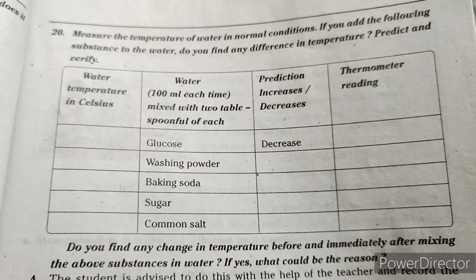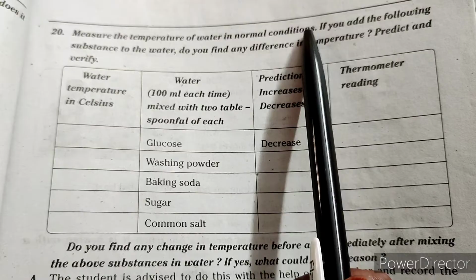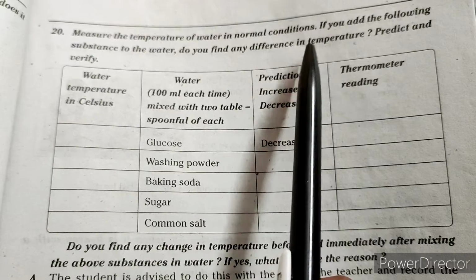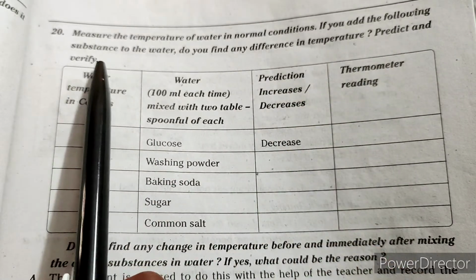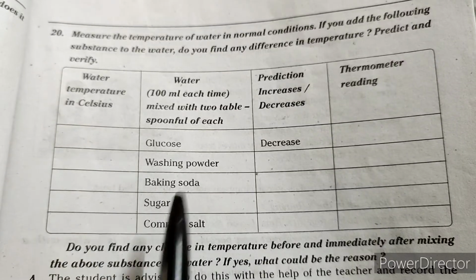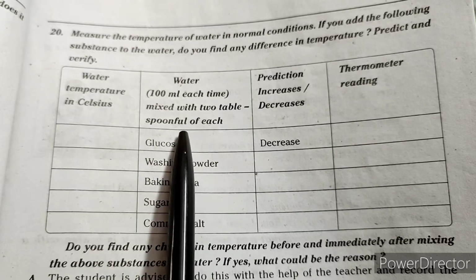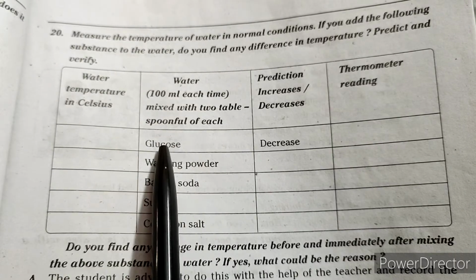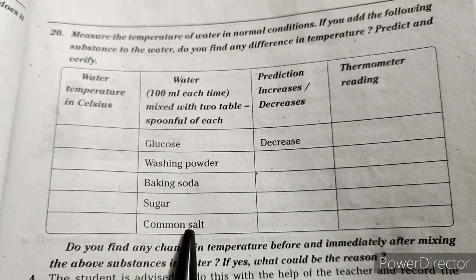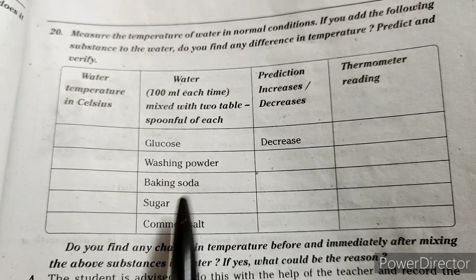Next, 20th one. Measure the temperature of water in normal conditions. If you add the following substances to the water, do you find any difference in temperature? Predict and verify. Water temperature in Celsius: normally you measure it and write here. Next, water 100 ml each time mixed with 2 tablespoonfuls of each: glucose, washing powder, baking soda, sugar, common salt. So you have to predict and write, or you have to do this by yourself and write down.